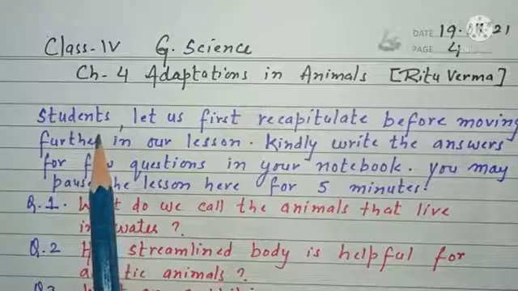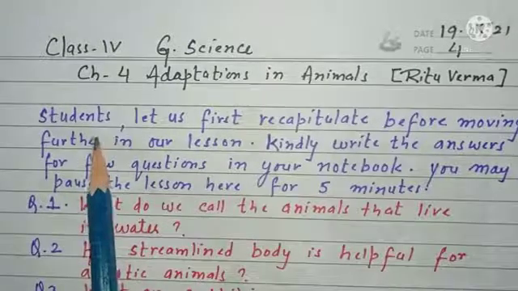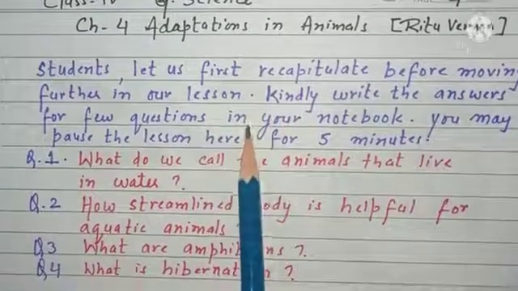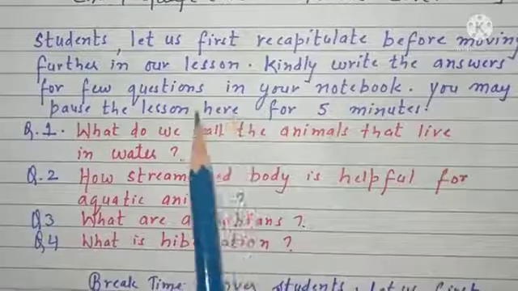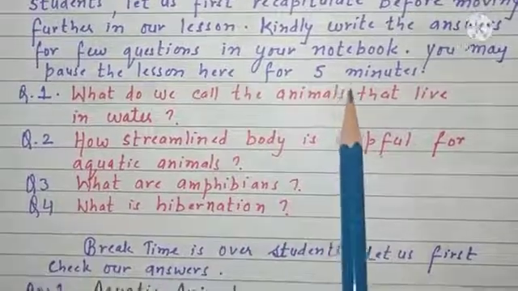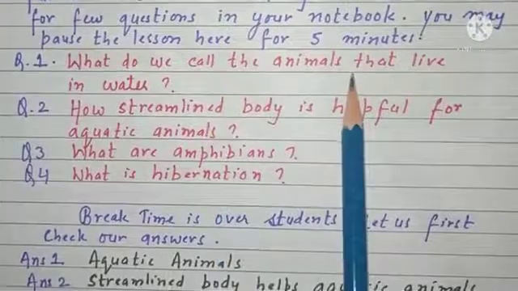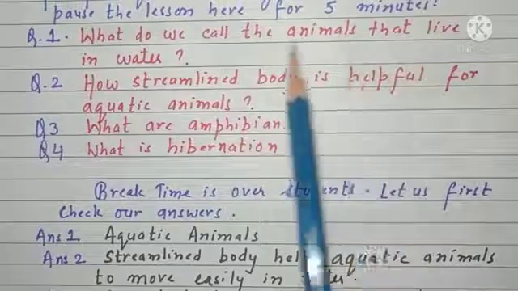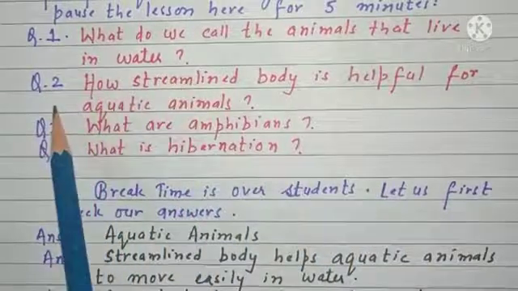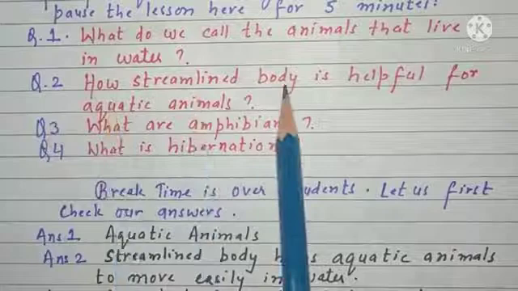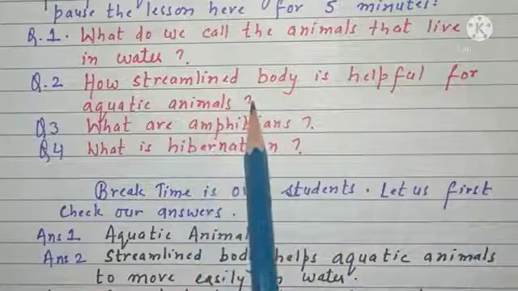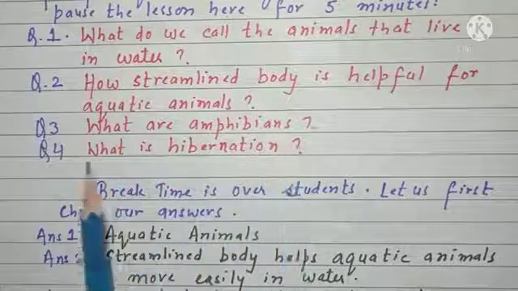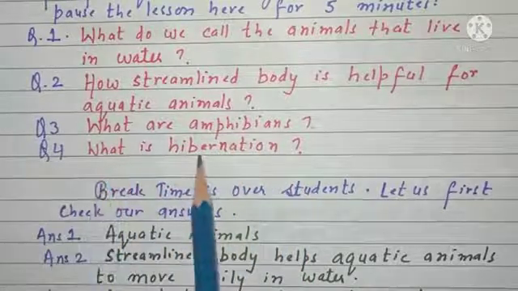So, students, as we have studied about aquatic animals and amphibians, let us first recapitulate before moving further in our lesson. Kindly write the answers for few questions in your notebook, and you may pause the lesson here for 5 minutes. And so the question number 1 is, what do we call the animals that live in water? Question number 2, how streamlined body is helpful for aquatic animals? Question number 3, what are amphibians? And question number 4, what is hibernation?